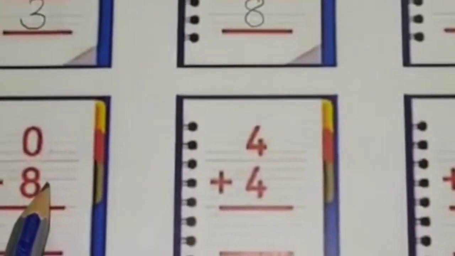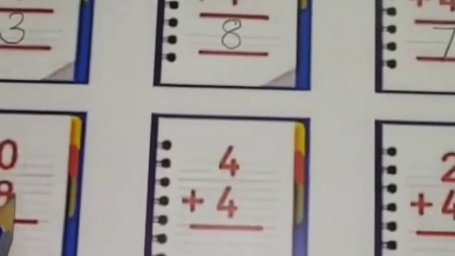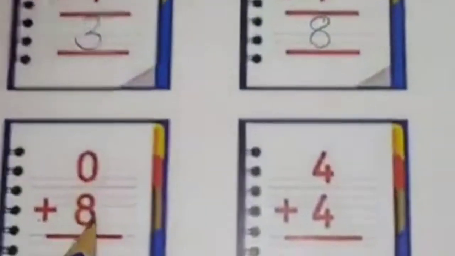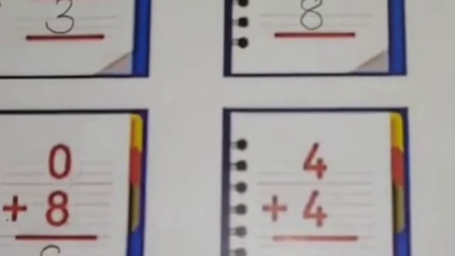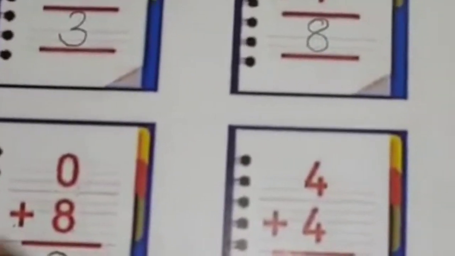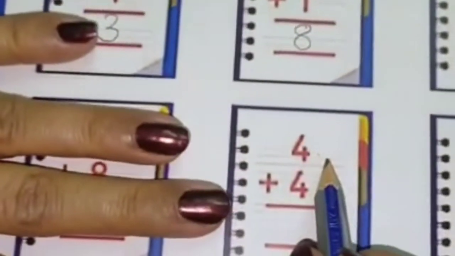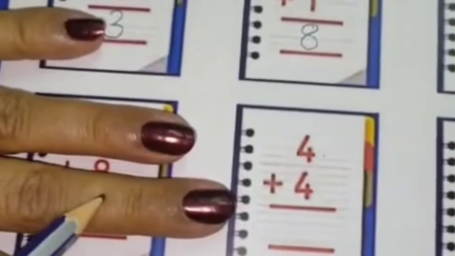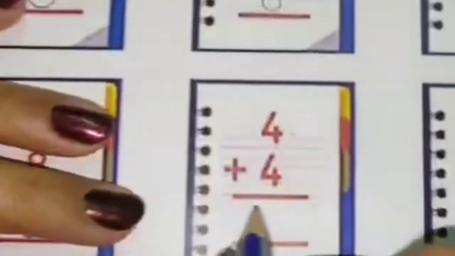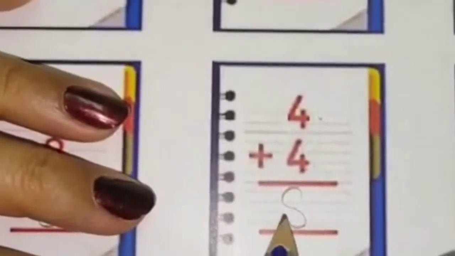So 8 is a greater number. So 8 in our head, and again 0 means nothing, no number. So answer is 8. Next we have 4 plus 4. 4 in our head, 4 on our fingers. After 4, 5, 6, 7, 8. Answer is 8.